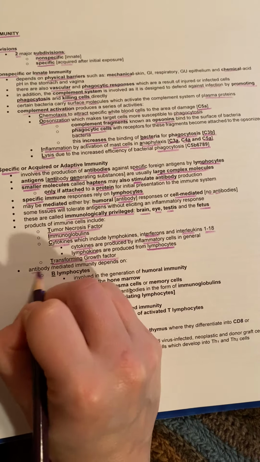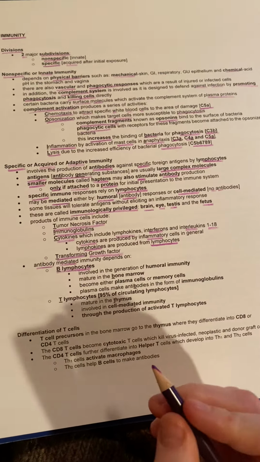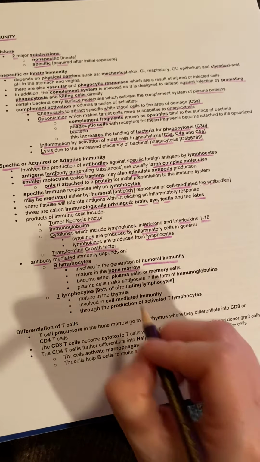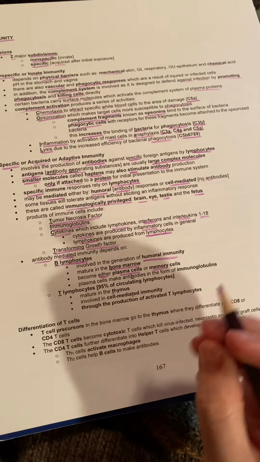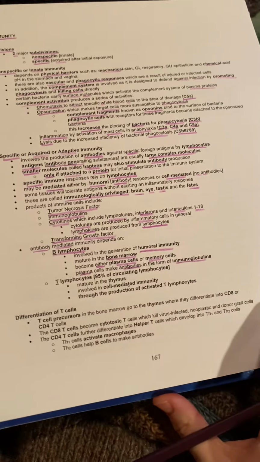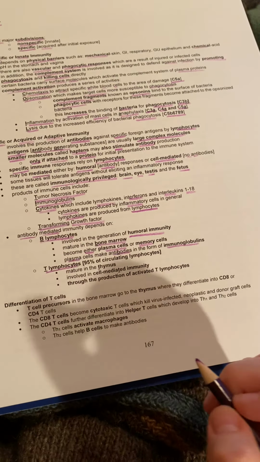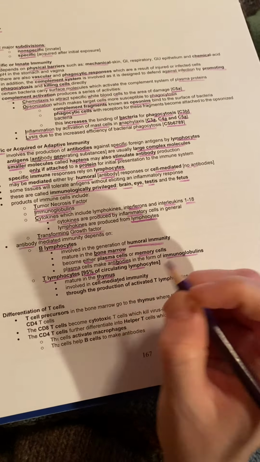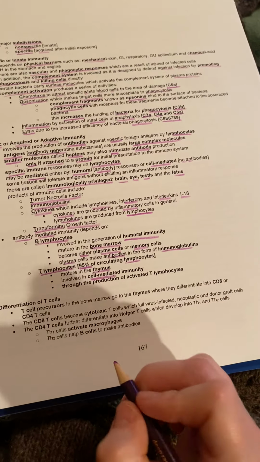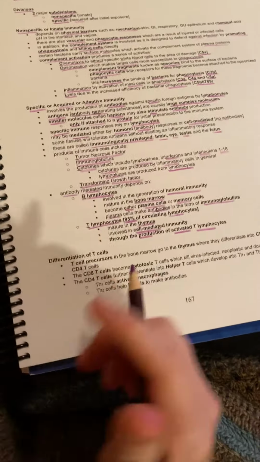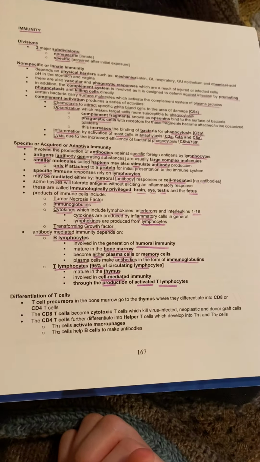Antibody-mediated immunity depends on B lymphocytes involved in the generation of humoral immunity, which mature in the bone marrow, become either plasma cells or memory cells. Plasma cells make antibodies in the form of immunoglobulins. T lymphocytes are 95% of the circulating lymphocytes. They mature in the thymus, involved in cell-mediated immunity through the production of activated T lymphocytes. Just talk about the production. There we go. Alright.